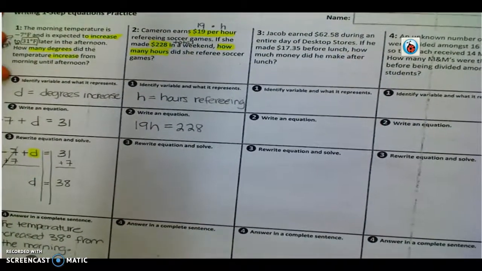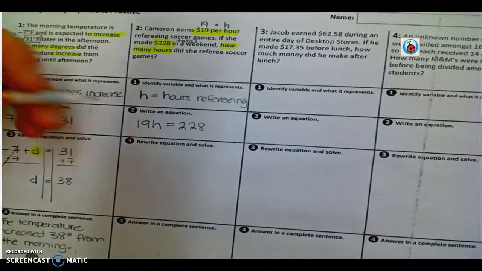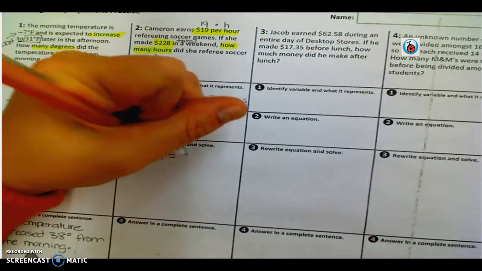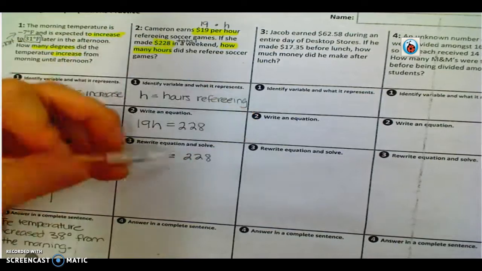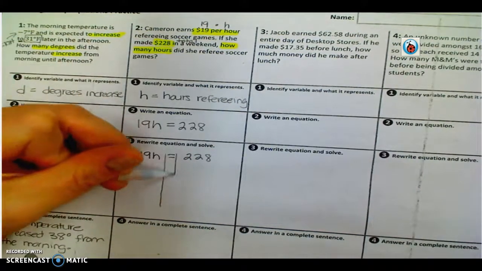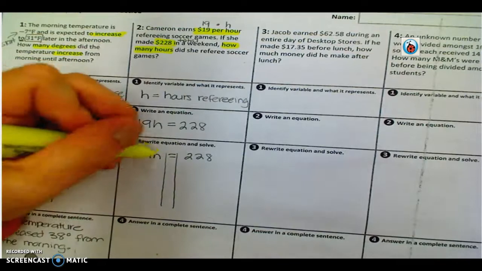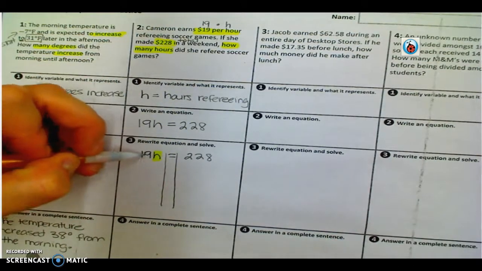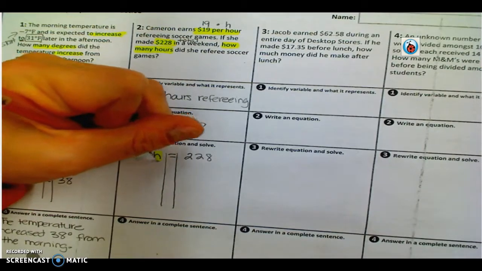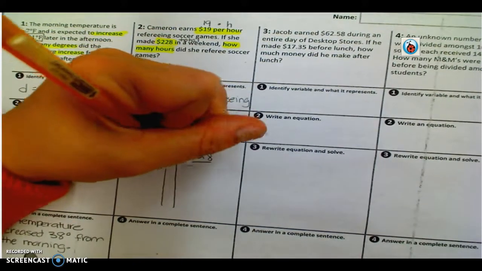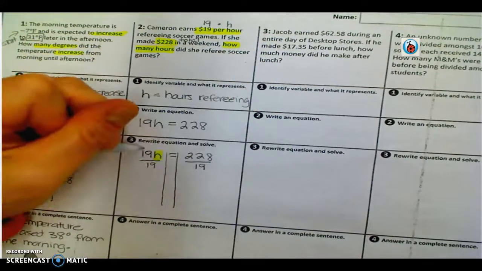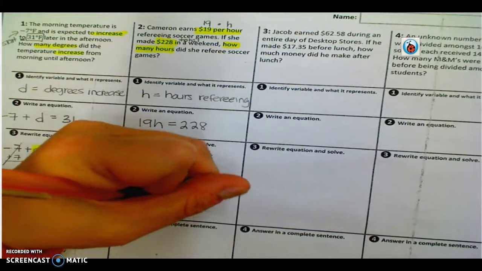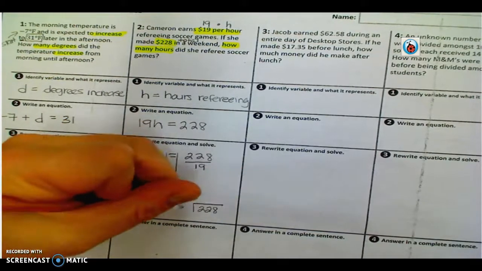Okay. All right, so I've got my equation. And I'm going to go ahead and set up and solve. 19H equals 228. Railroad tracks. Identify my variable. I see that I'm multiplying by 19, so I'm going to divide both sides by 19. Those are going to cancel out. H equals, all right, I'm going to do my messy math off to the side.